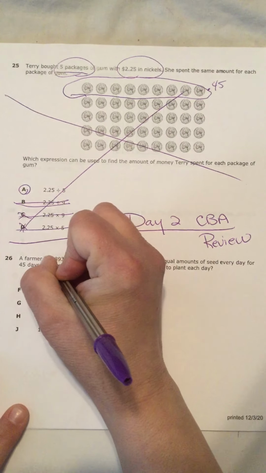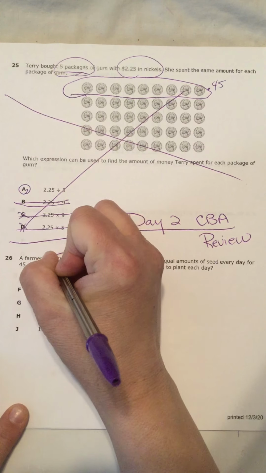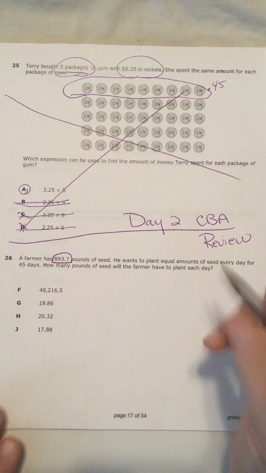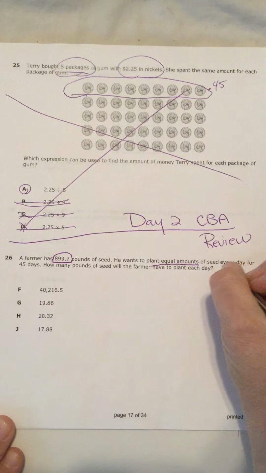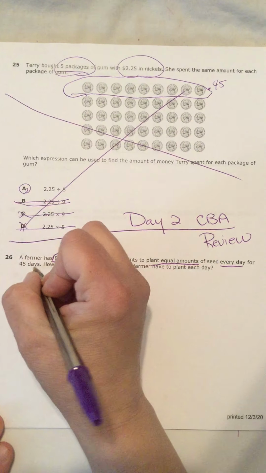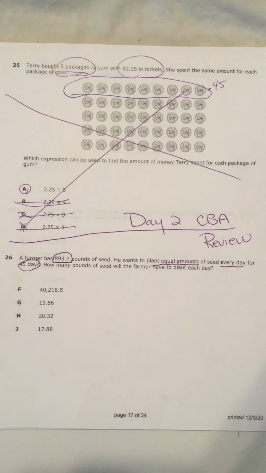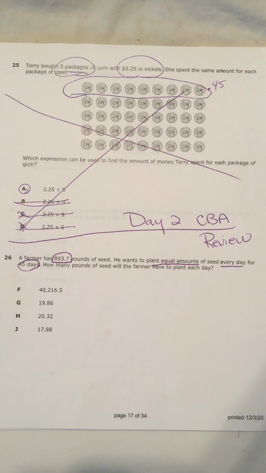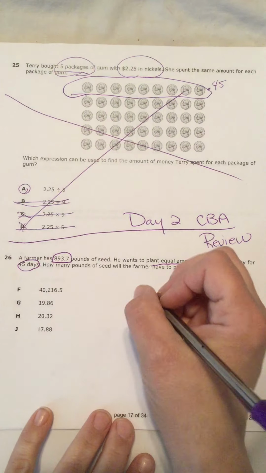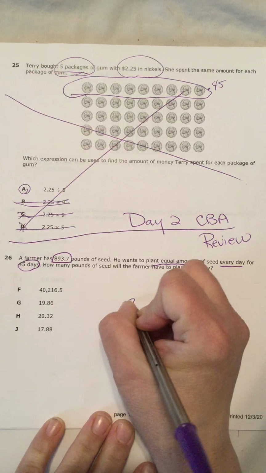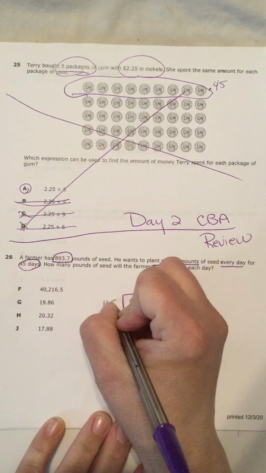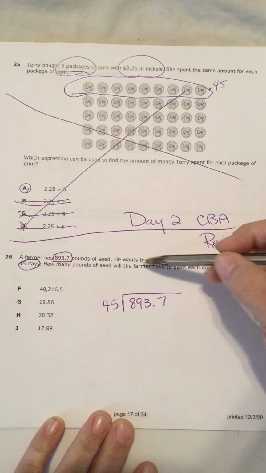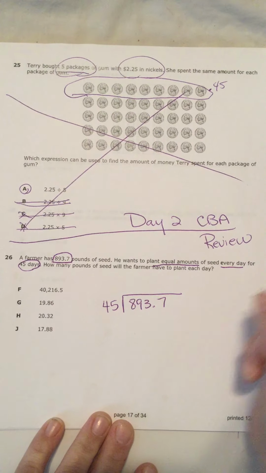He has 893 and 7/10 pounds of seeds. He wants to plant an equal amount of seeds every day, same thing, for 45 days. How many pounds of seeds will the farmer have to plant each day? You should have said 893 and 7/10 divided by 45 because he's going to plant an equal amount every day.